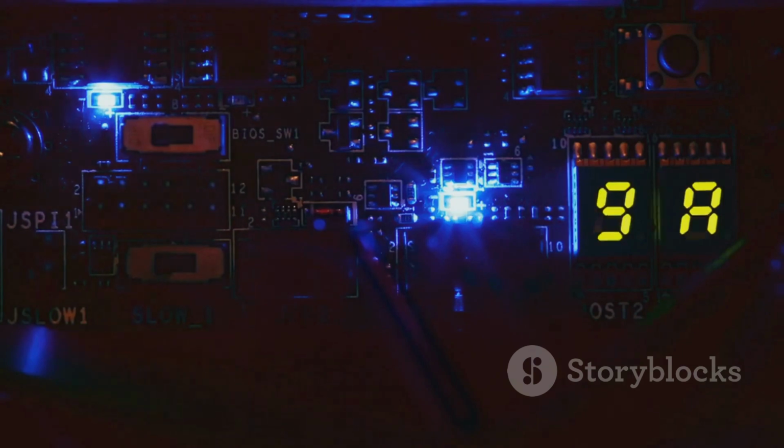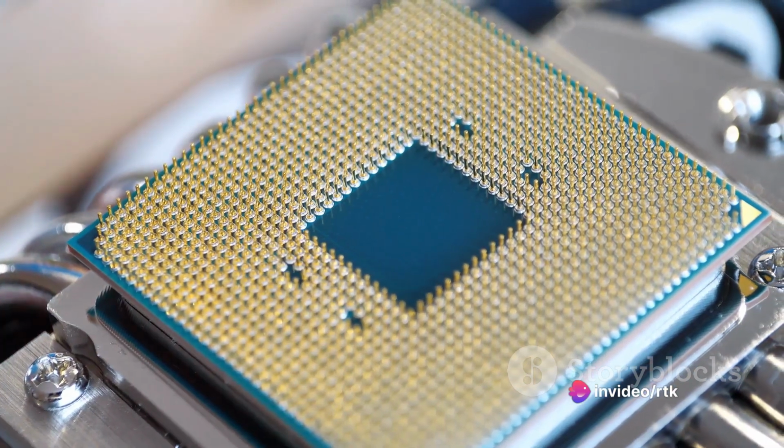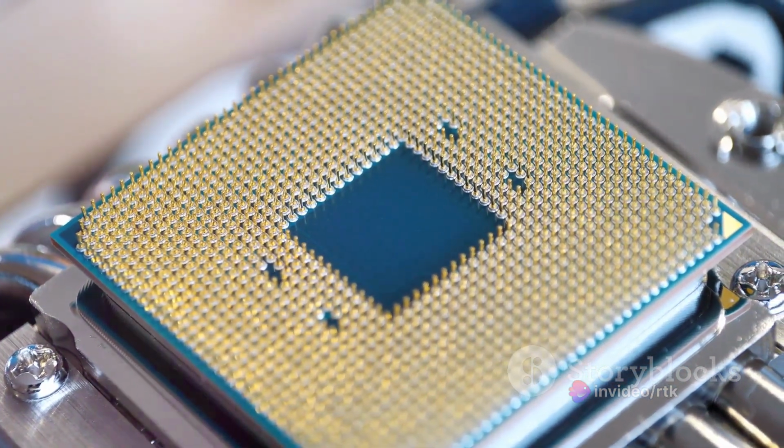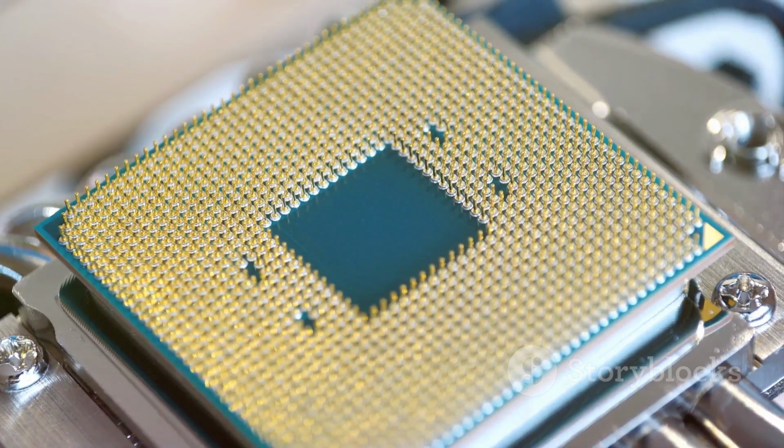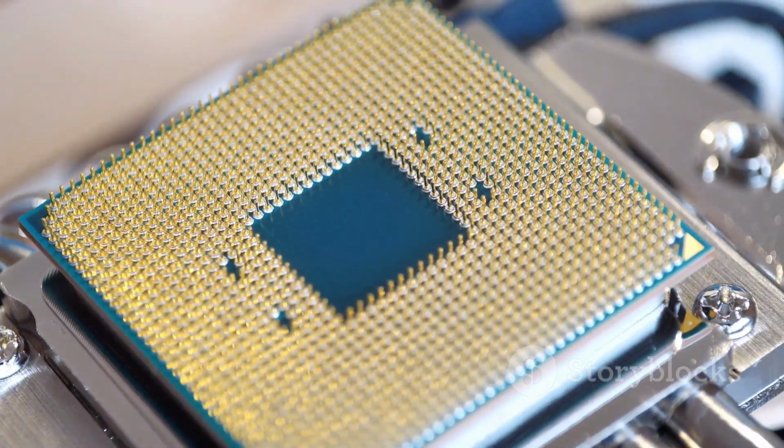Listen for beep codes or check the diagnostic LEDs on the motherboard. These can provide clues about the nature of the problem. Monitor for overheating. Ensure that the CPU and GPU are not overheating. Check whether the cooling systems like fans or liquid cooling are working properly.